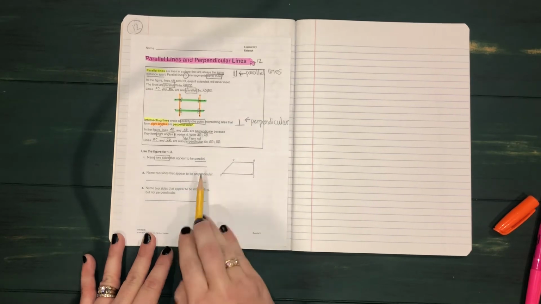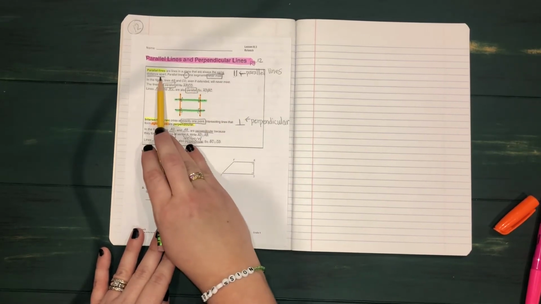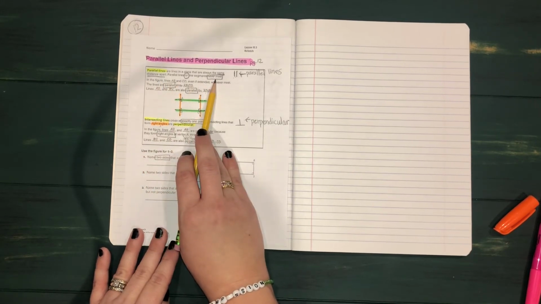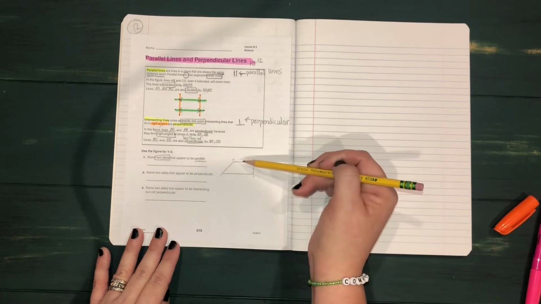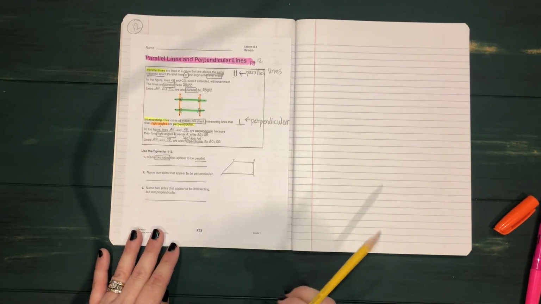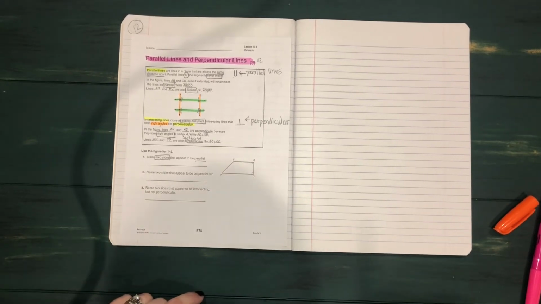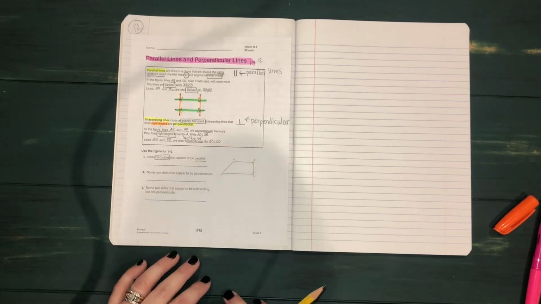So we need to remember some of our vocabulary. So parallel meant that it's going to be two lines that are equal distance apart and they never meet. So when we look at our two lines of this shape, we have to find the ones that will never cross. So pause this video for a moment, see if you can identify which lines will never cross paths.